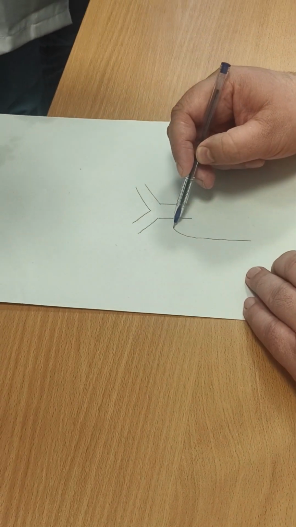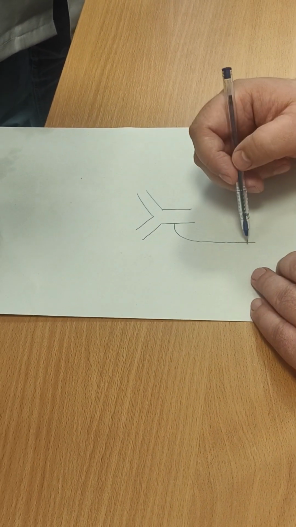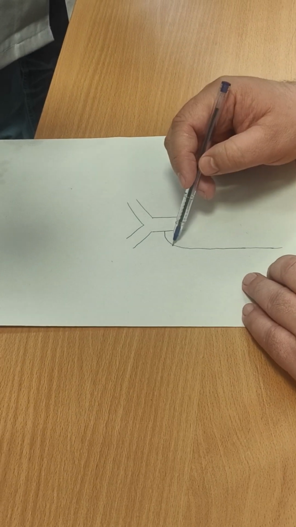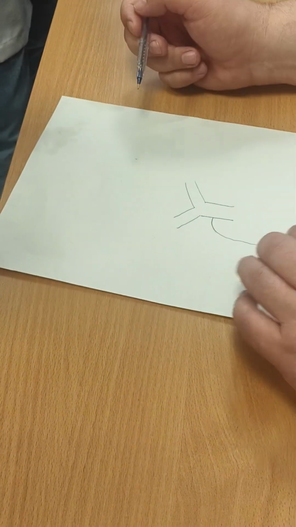It is an unpaired vein, the azygos. We will speak about this vein next time. Today, just the name of this vein, and it opens into the superior vena cava.